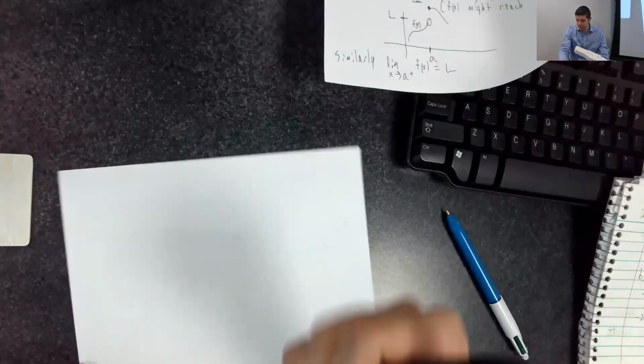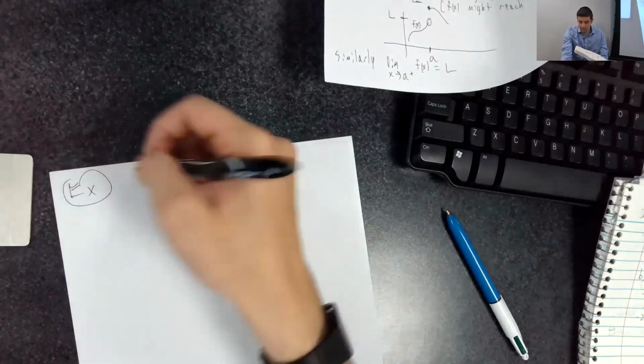Let's try a more standard one. Another example.